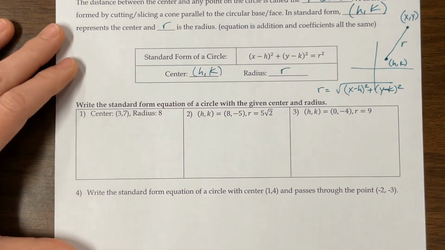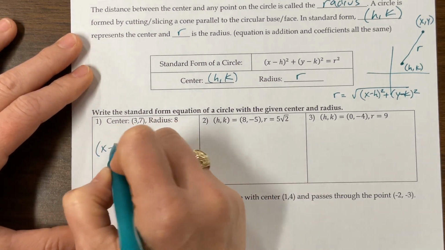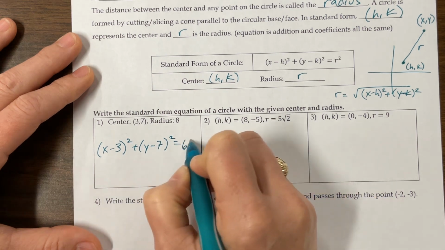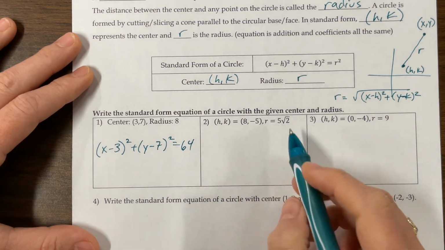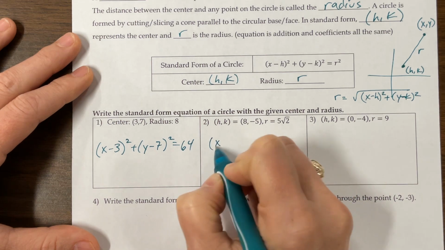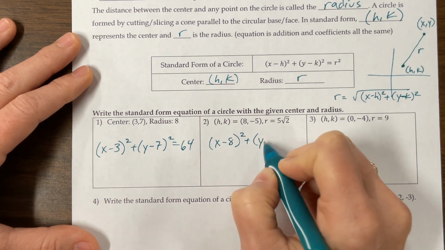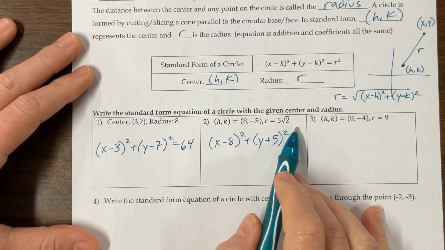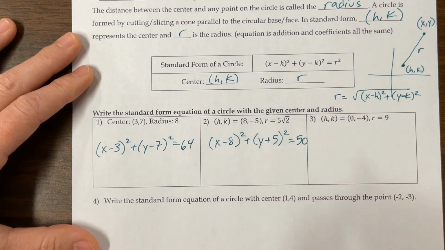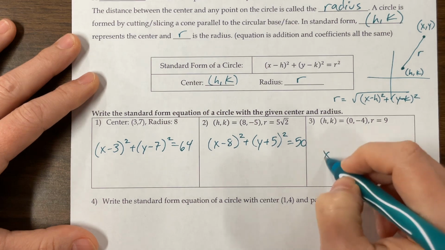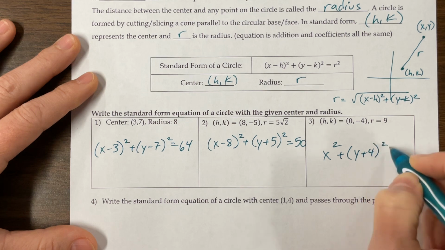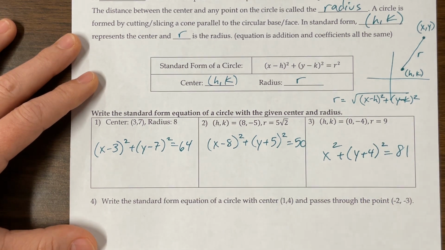So let's write a few of these. If the center is here, then it's (x - 3)² + (y - 7)² = 8² which is 64. And we're done. Okay, on this one I have (x - 8)² + (y + 5)² = 5 squared is 25, the square root of 2 squared becomes 2, so 25 times 2 is 50. Okay, on this one, x minus 0, we can just write x² + (y + 4)² = 9 squared is 81. And there we go.